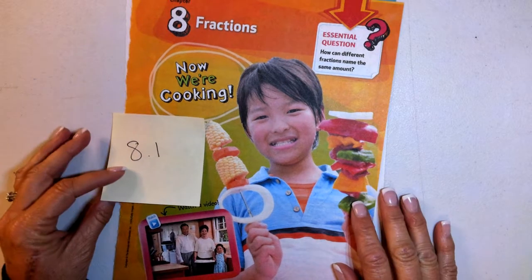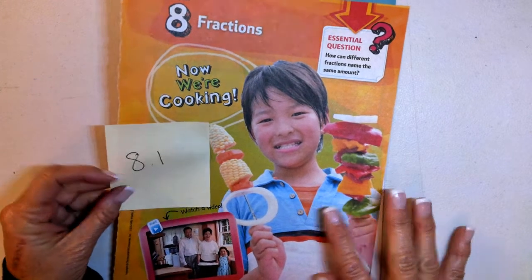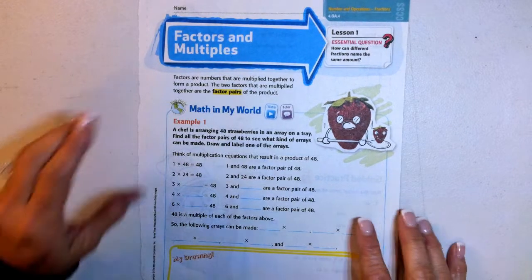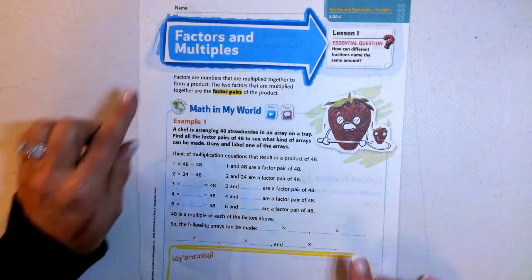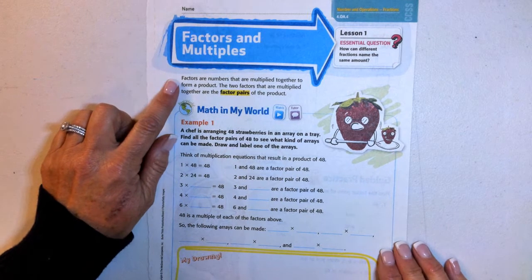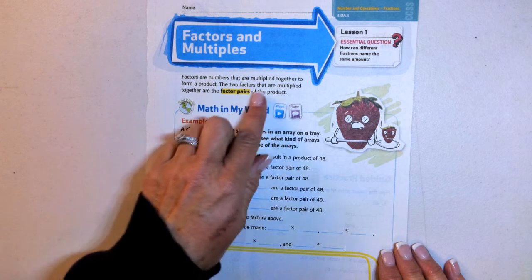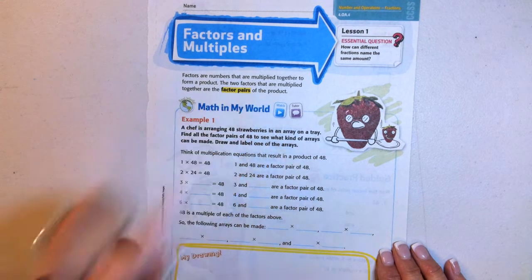Morning. We're going to be starting Chapter 8, Fractions. We're going to begin with Lesson 8.1, which is going to be kind of a review lesson of factors and multiples. We've learned about these before, so you'll remember this. Factors are numbers that are multiplied together to form a product. The two factors that are multiplied together are the factor pairs of the product.